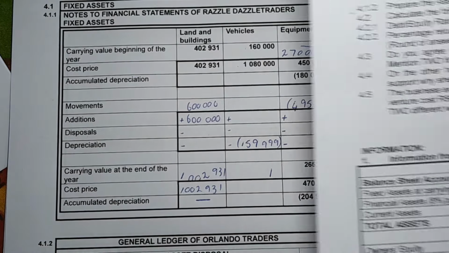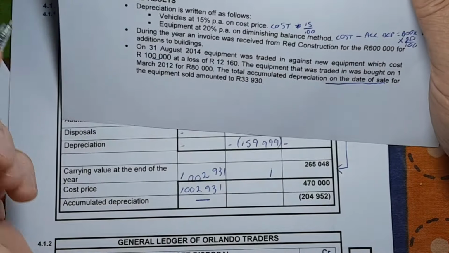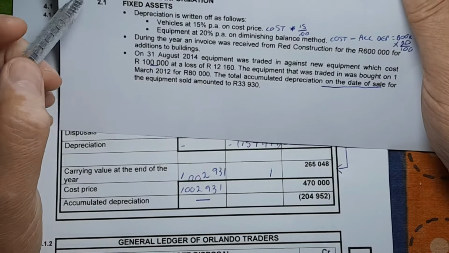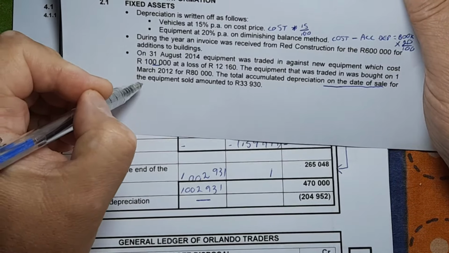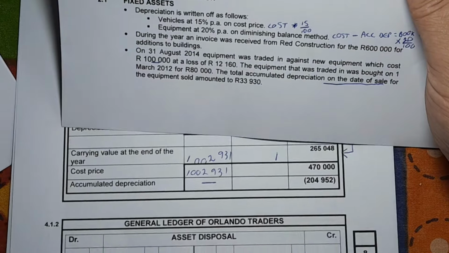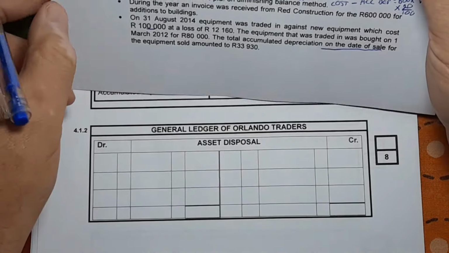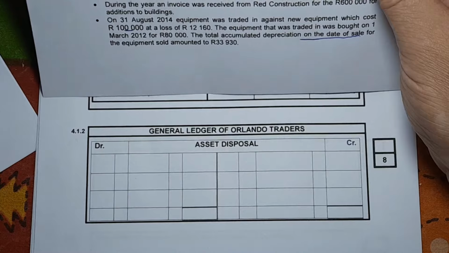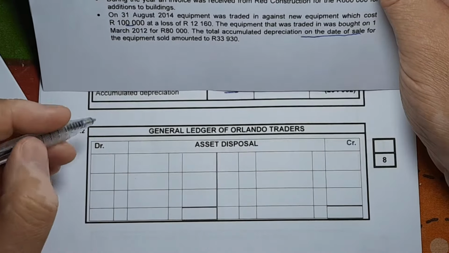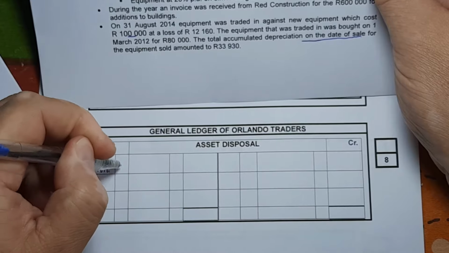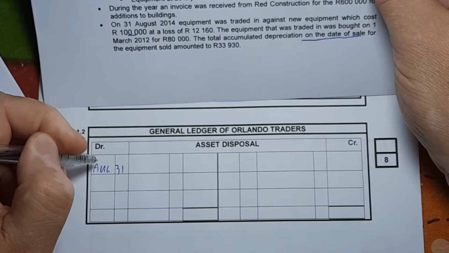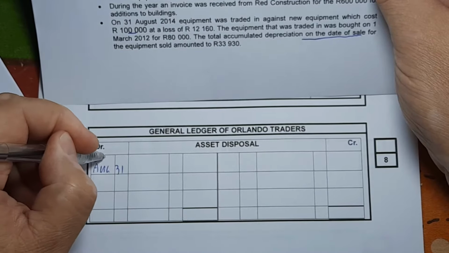Let's go to the equipment, because that's the only one that's left over. Before we complete the equipment, let us complete the sale of assets. In the sale of assets, or the asset disposal, they literally give everything for us. So this would be August 31st, 2014.